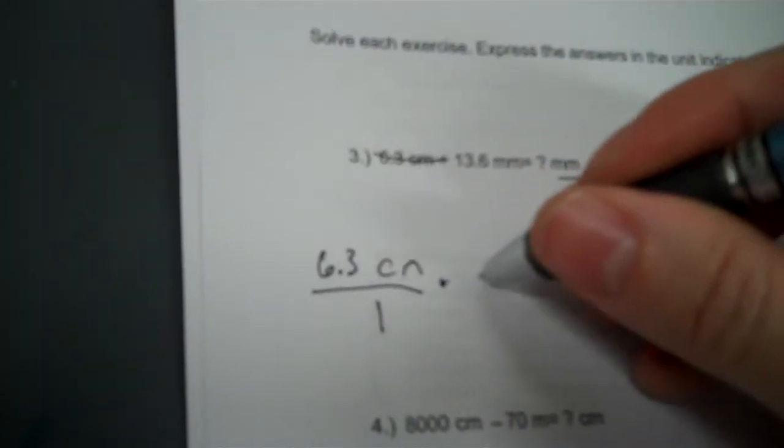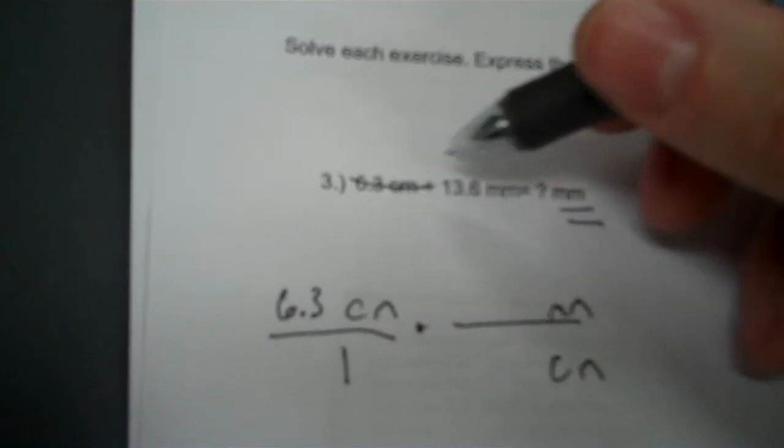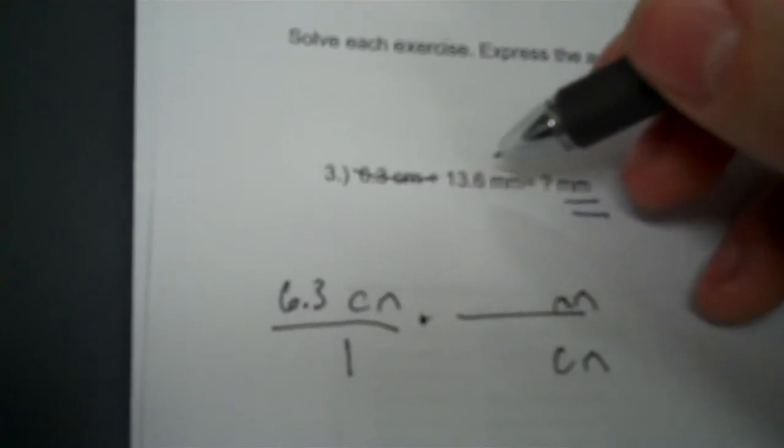Okay, now the adding, you have 6.3 centimeters, adding 13.6 millimeters. You want to know how many millimeters that is. So what we do before, we want millimeters right there. So cross out the 6.3 centimeters, and that one I just crossed out, I'm going to put 6.3 cm over 1, and that was cm, and I want to get to millimeters, because I want to be able to write this in millimeters so that then I can just add 13.6 to it, okay?